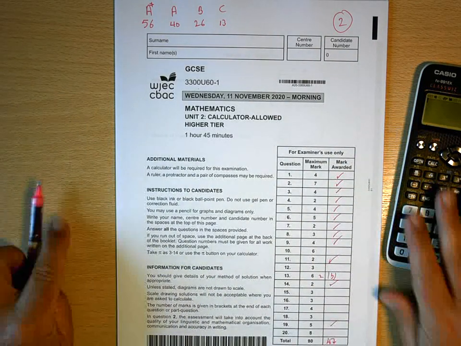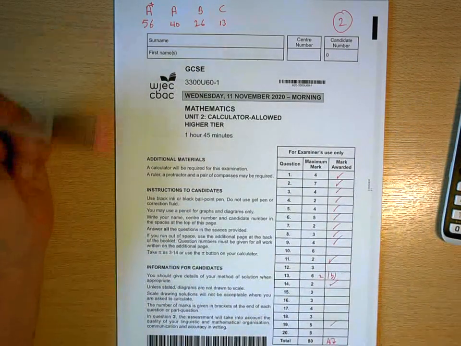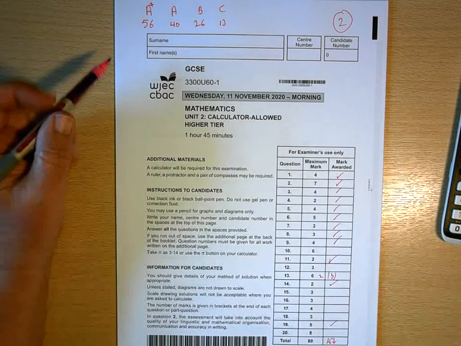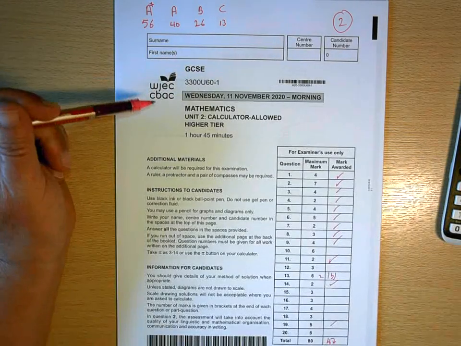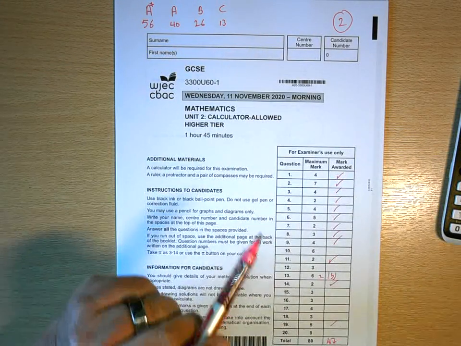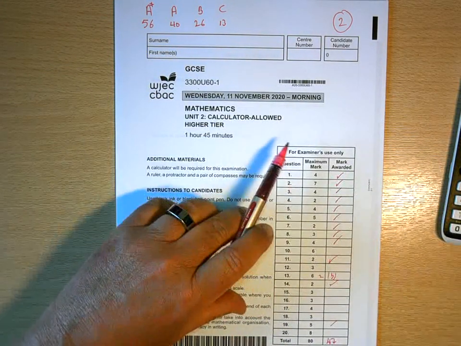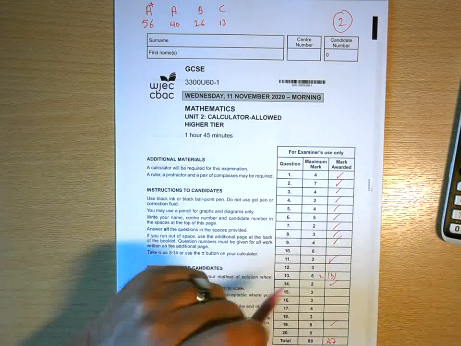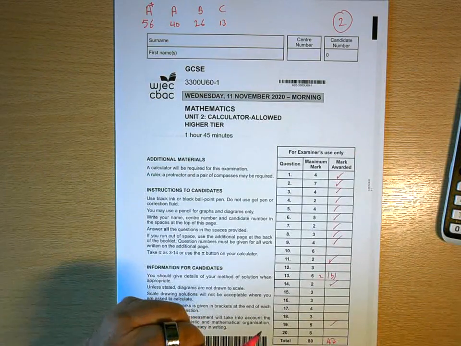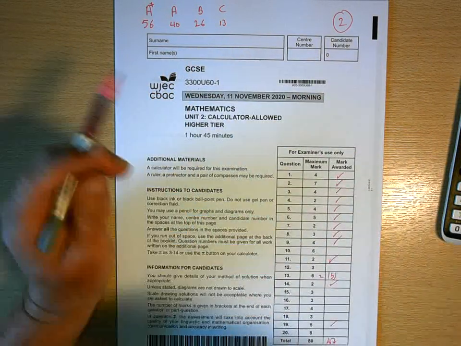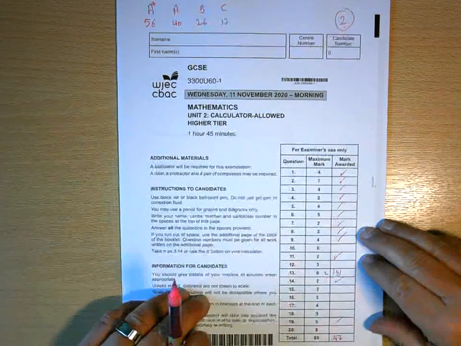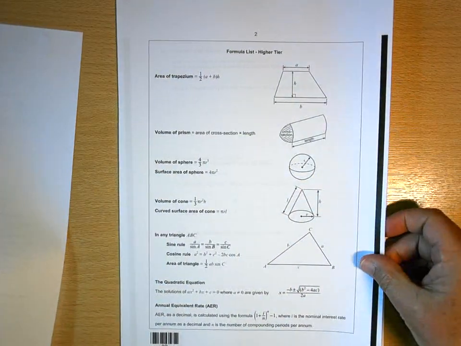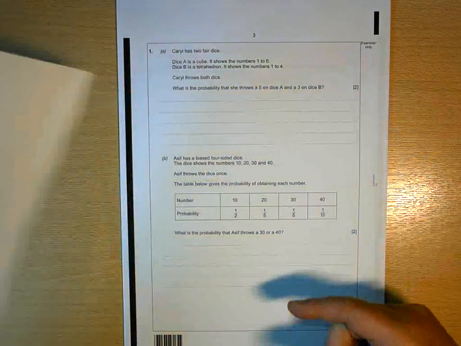Right, so here's the second paper 2 that we're going to work through. The November 2020 paper. Grade boundaries, see there, sticking with the same grade boundaries. On this paper, of the selected questions that I think we can attack, there's 47 marks available to us, which would take us into the grade A if we manage to get everything right. Okay, so first page, formulas, we'll come back to that when we need them.